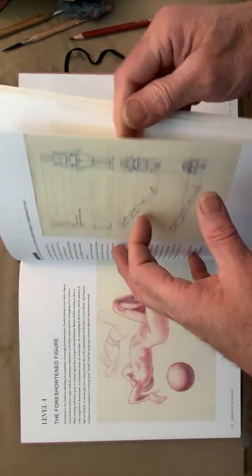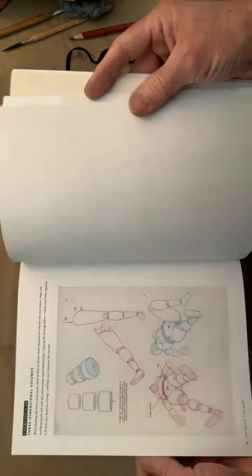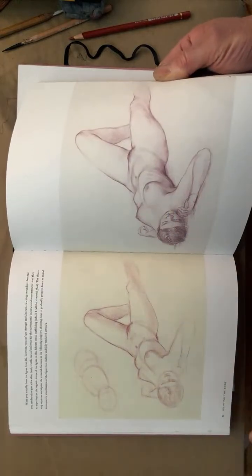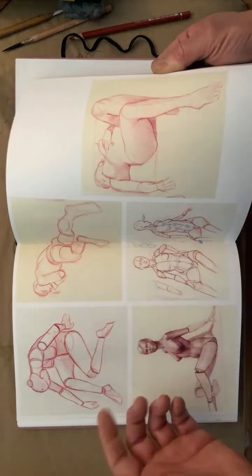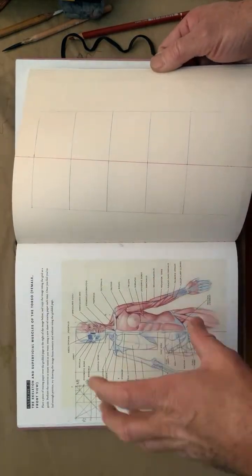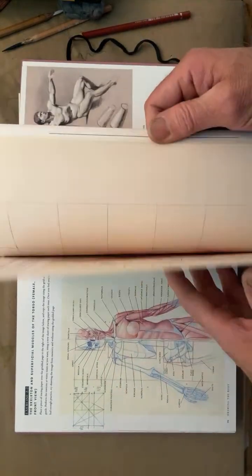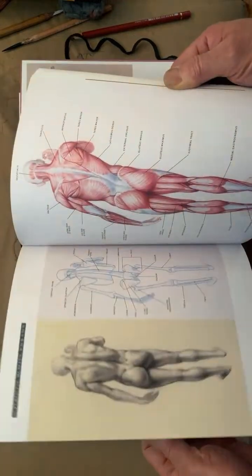Or foreshortening, for example. There's also lots of foreshortening in here, right? Foreshortening, etc. Right? And again, how to apply to the practice of figure drawing, right? Then many examples to follow. These are all exercises, right? Same thing now with application of the muscle over the skeleton, right? And superficial muscle, male and female, front, back, and side, etc.